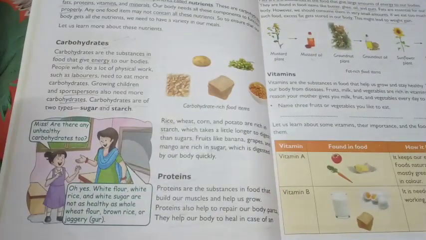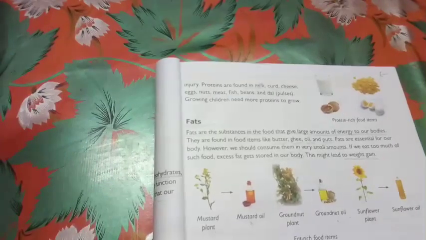What are proteins? Proteins are the substances in food that build our muscles and help us to grow. Who helps us to grow? Proteins help us to grow. Now let us look into some other importance of proteins. Proteins help to repair our body parts. Who helps to repair our body parts? That is the proteins. Proteins help our body to heal in case of an injury.